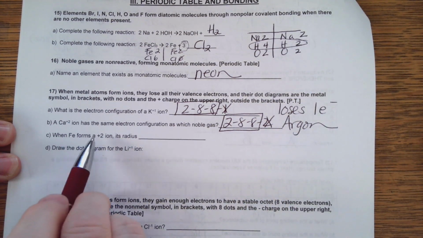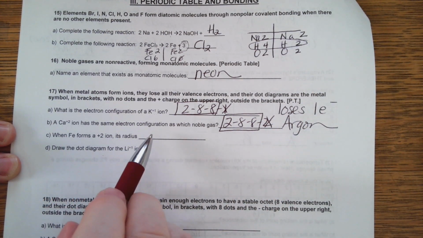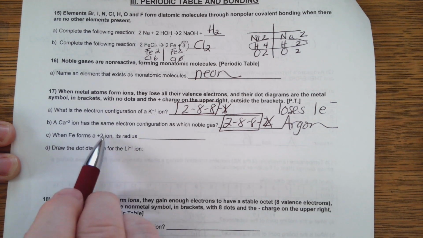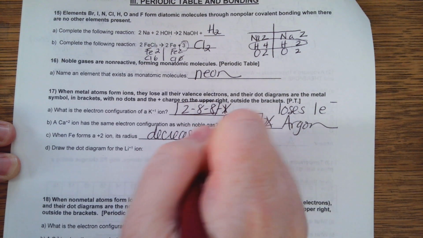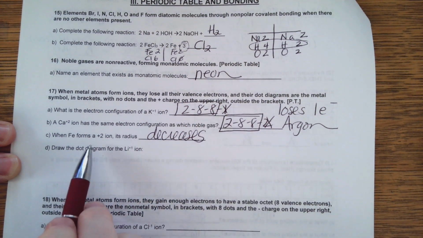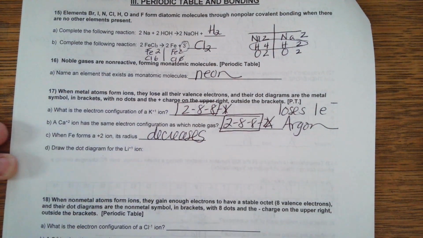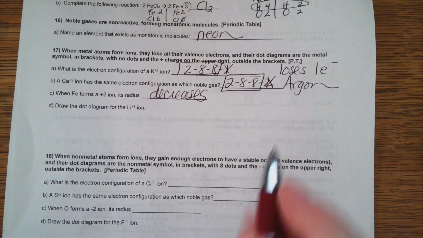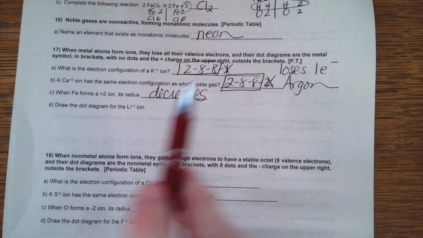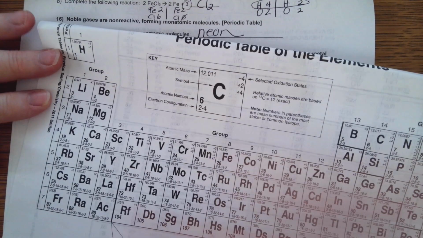When Fe forms a +2 ion, its radius what? Well, when it loses electrons, its radius decreases. Draw the electron dot diagram for Li+1. Okay, so let's just look at Li again.